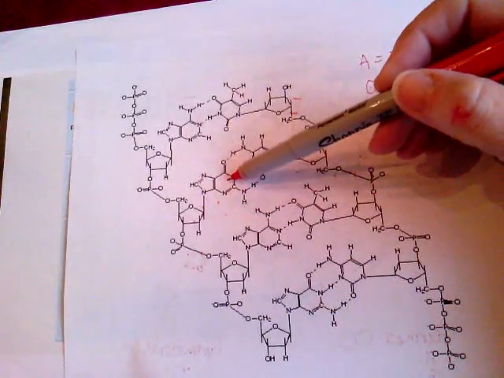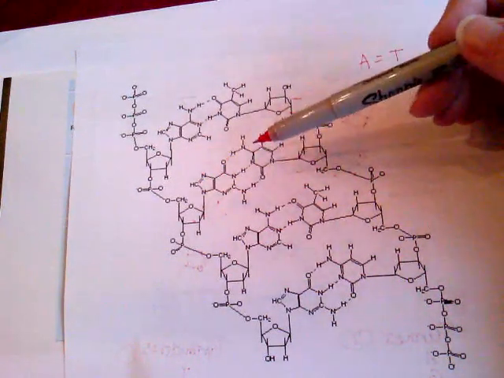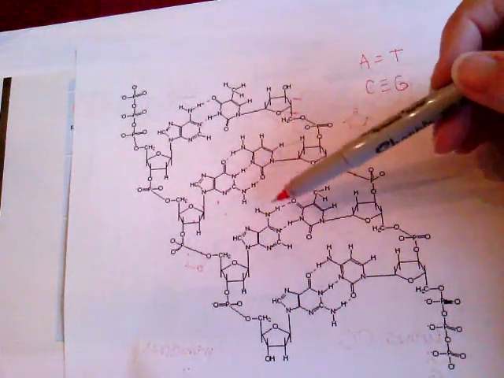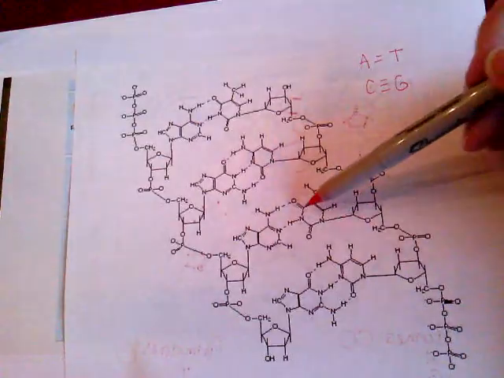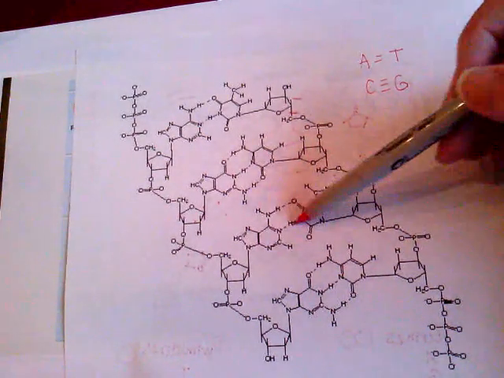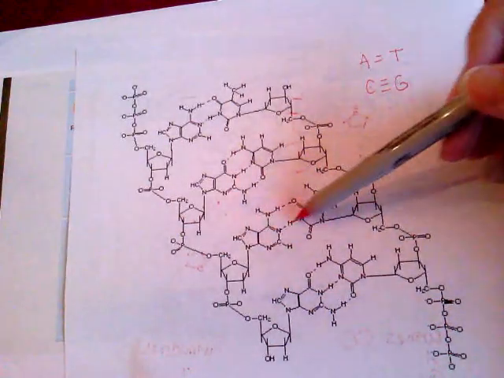It's the guanine, because guanine is a 2-ring purine. So this is the cytosine, which is 1 ring. Here's 2 rings. So is this A and T or C and G? 2 hydrogen bonds, 2 hydrogen bonds. So is it A and T or C and G? Right, it's A and T.